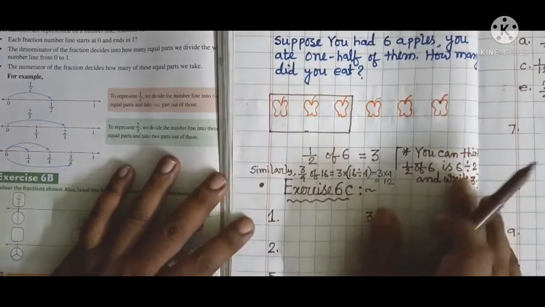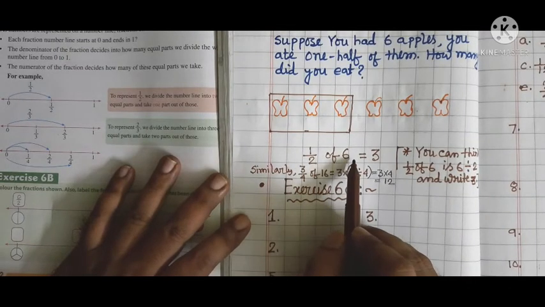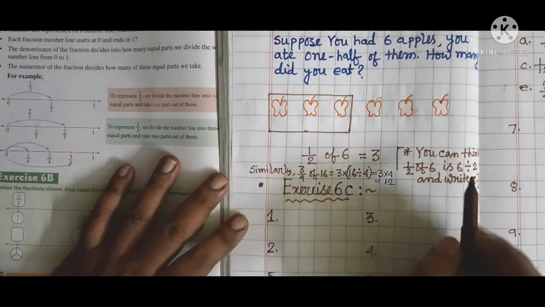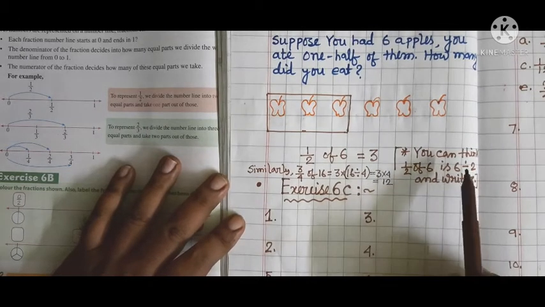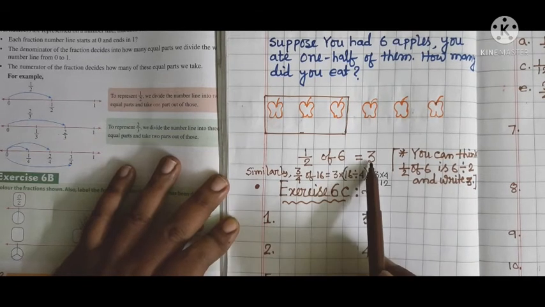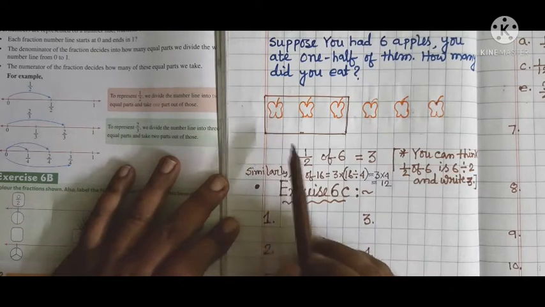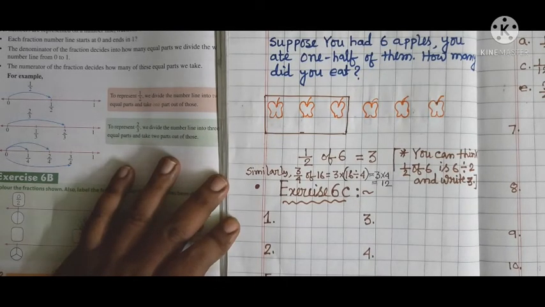Total 6, half you ate. Therefore half of 6 is equal to 3. You can see in the picture, and you can think half of 6 is 6 divide 2, which is 3.